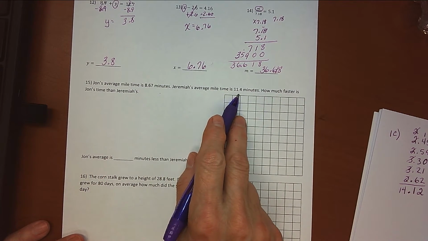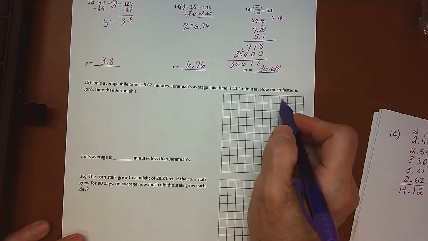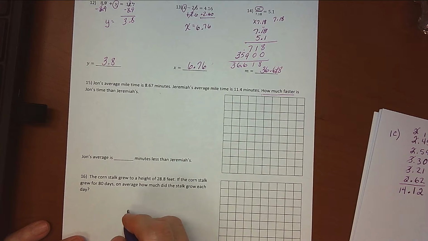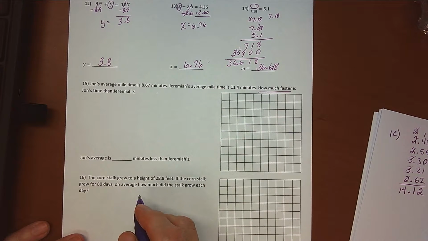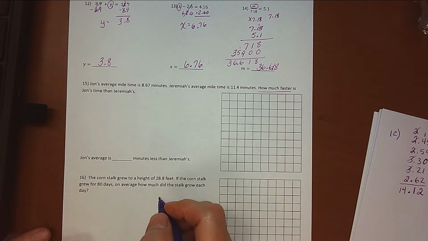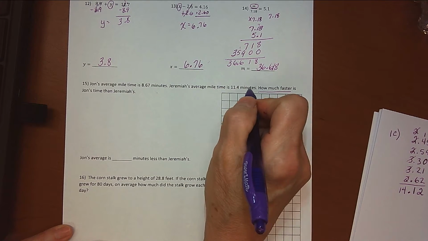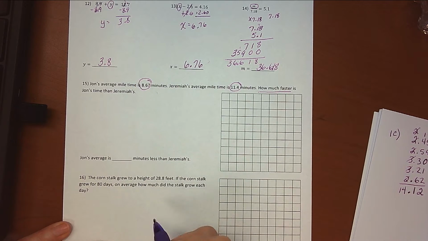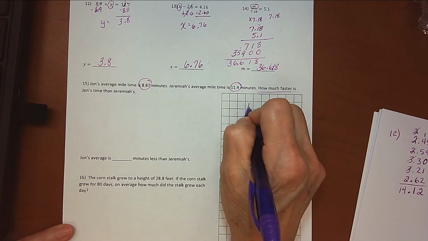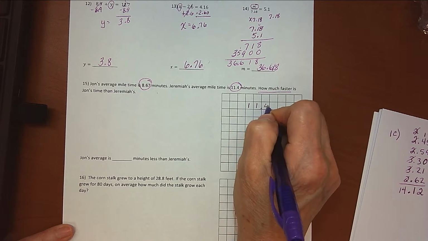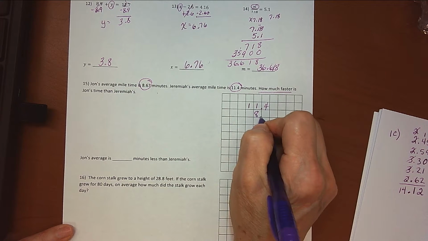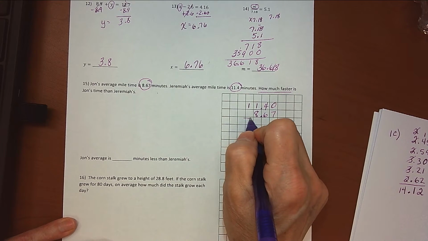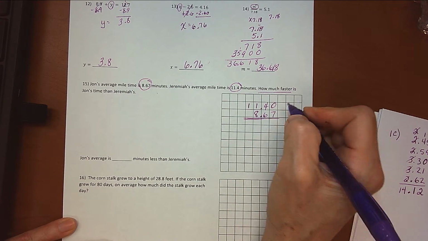All right. John's average mile is 8 and 67/100 minutes. Jeremiah's average mile is 11 and 4/10 minutes. How much faster is John's time than Jeremiah's? That's a subtraction problem when we're looking for how much faster or how much more something is than something else. Well, we've got Jeremiah, he's 11 and 4/10, and we've got John, he's 8 and 67/100. So we're going to take our 11 and 4/10 and subtract our 8 and 67/100.